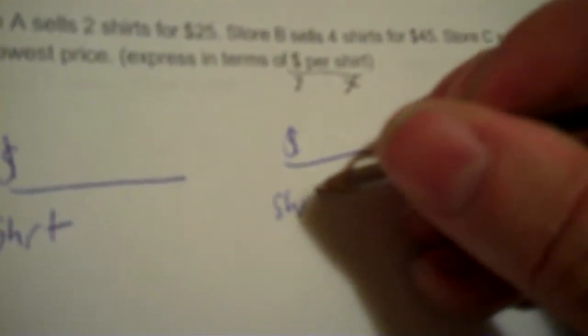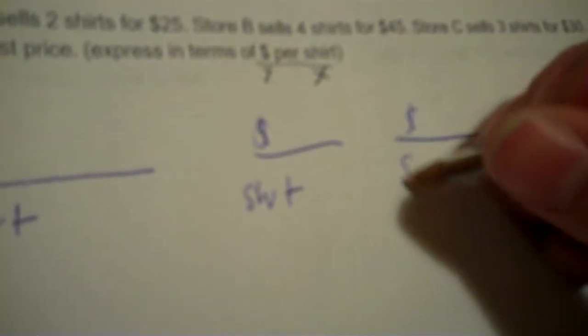Y is the money. Now, we're going to set up 3 ratios, 3 stores. It's got to be the Y over the X, because it'd be dollars per shirt. Y over the X. The Y label over the X label. Shirts per dollar doesn't make any sense, okay? So we got 25, 2, 45, 4, and then 30 and 3.